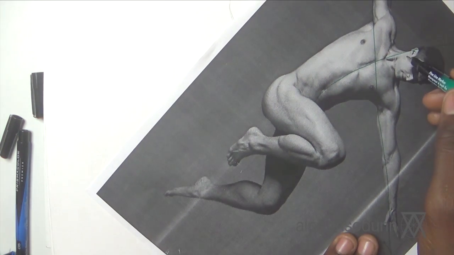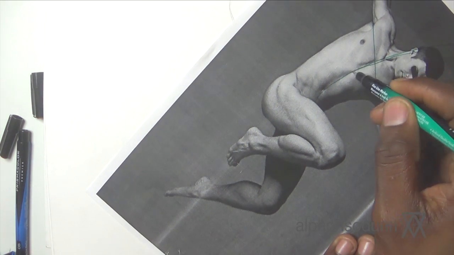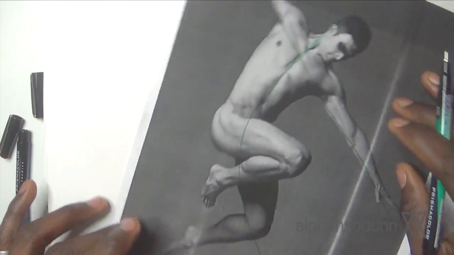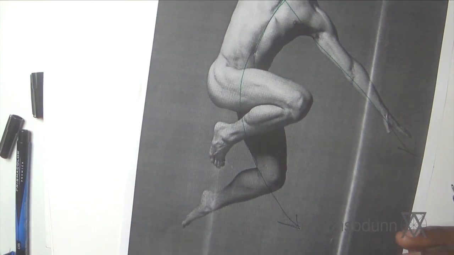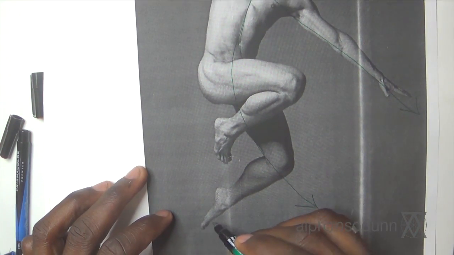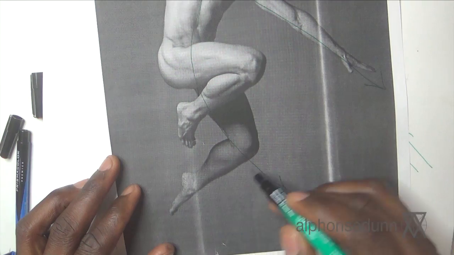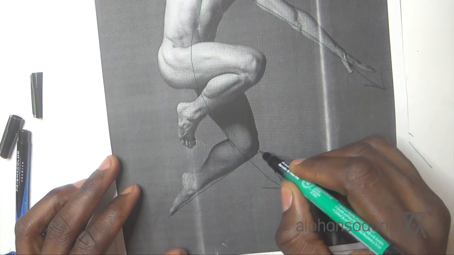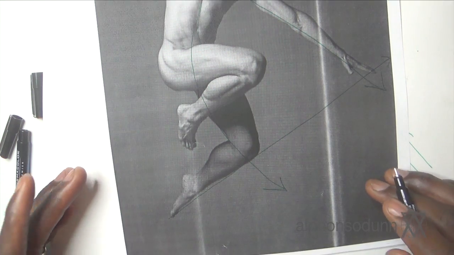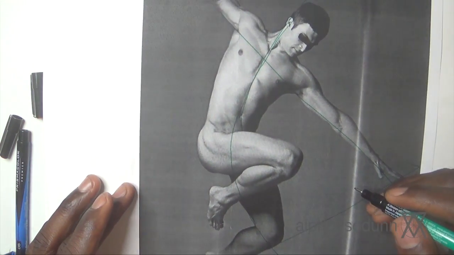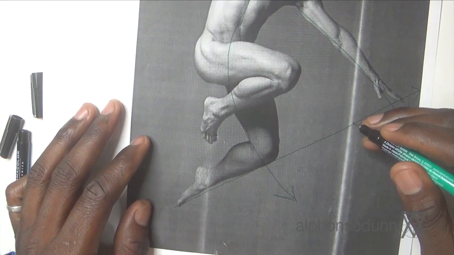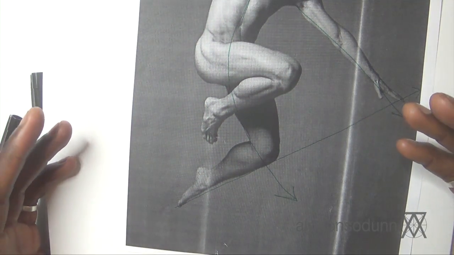If you notice, this line continues all the way around. Everything is just continuous. They flow into each other. See that? You see this parallel line? It goes all the way to the tip of the fingers. You see that? This drawing, this image is just filled with that type of stuff.